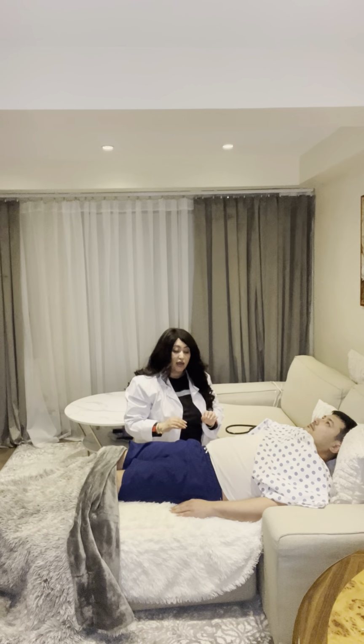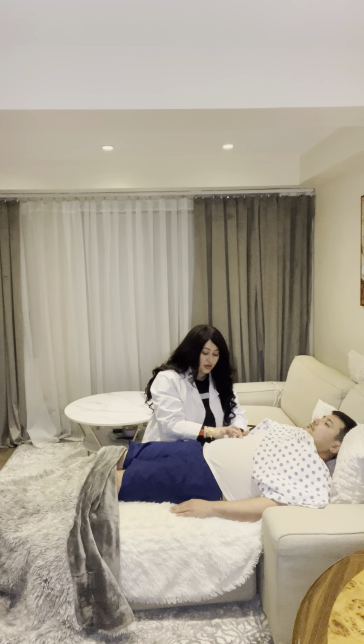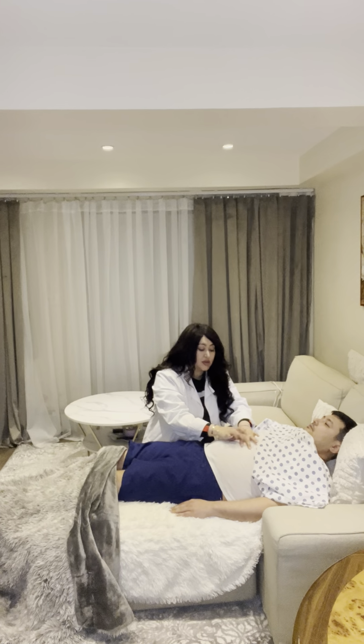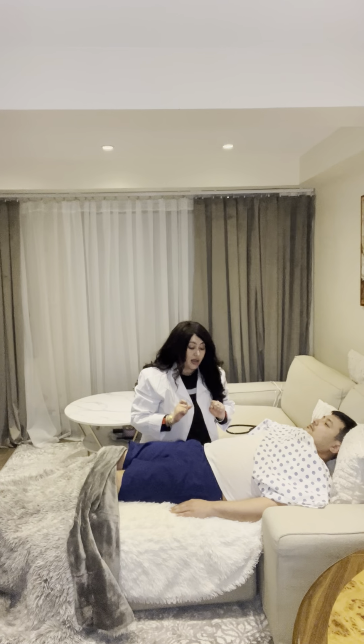Now I'm going to start to percuss the abdomen. Okay, I'm hearing a variety of tones. I'm hearing the tympany where the air is, and I'm hearing some dullness.